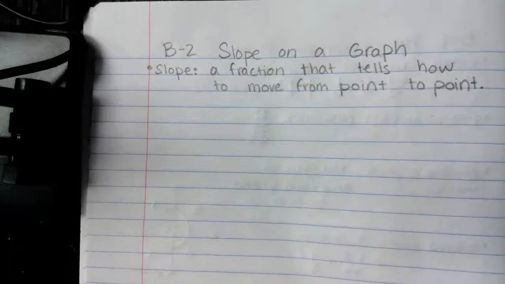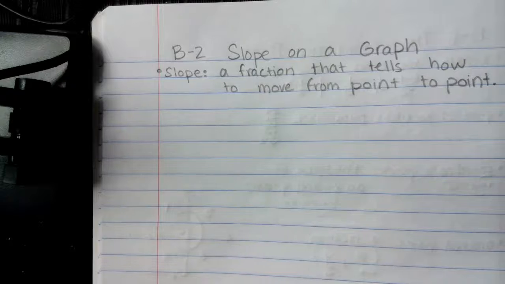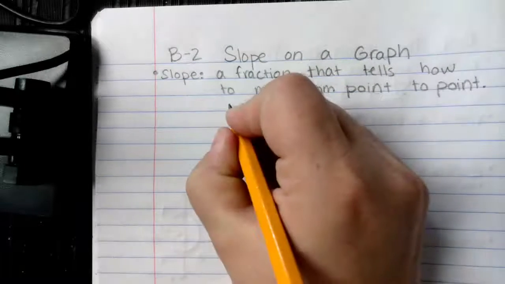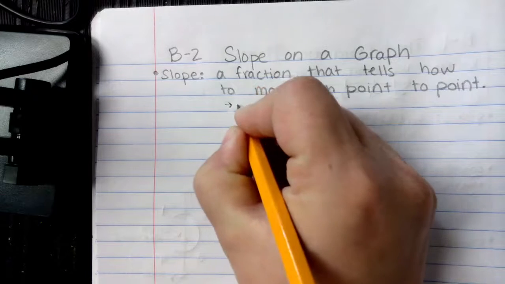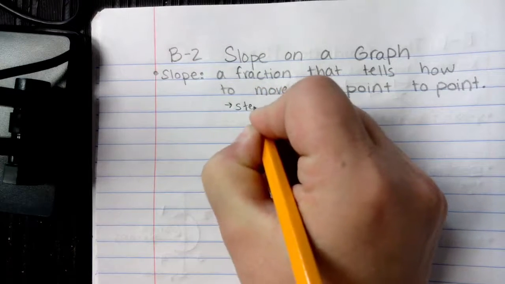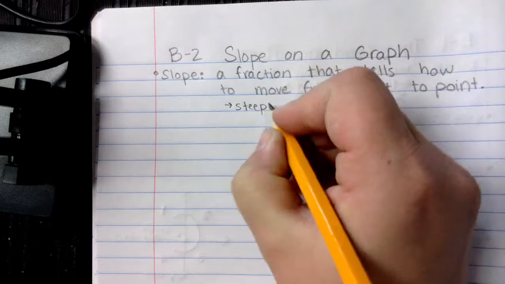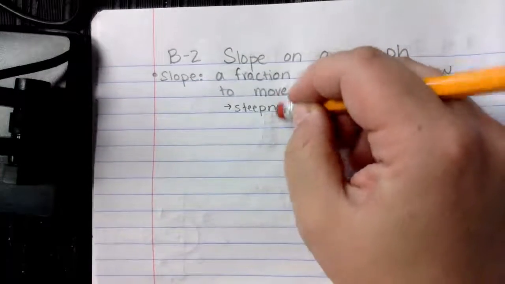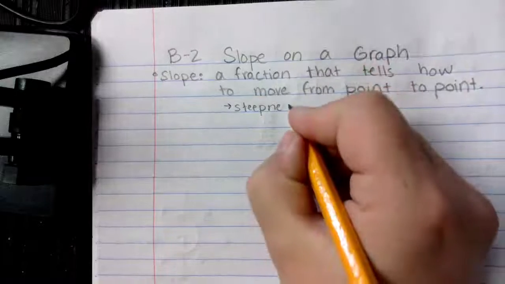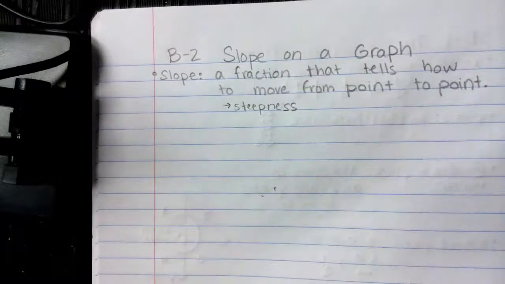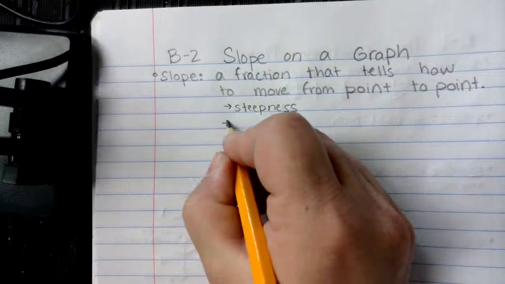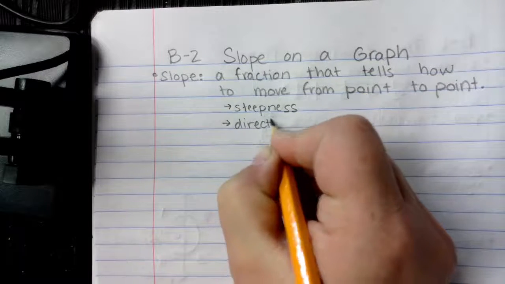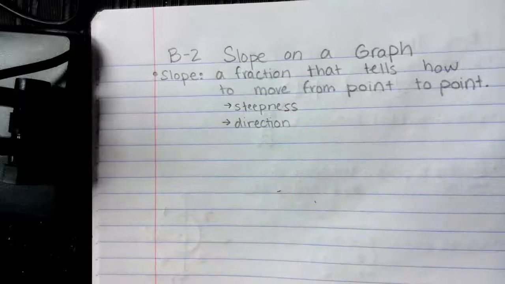The reason we need to know that is because it's going to tell us two things about the line. It's going to tell us the steepness, so how quick does it go up or how slow does it go up or down. And it is going to tell us the direction, so which way is it headed. So based on that fraction, we're going to be able to tell those two things.